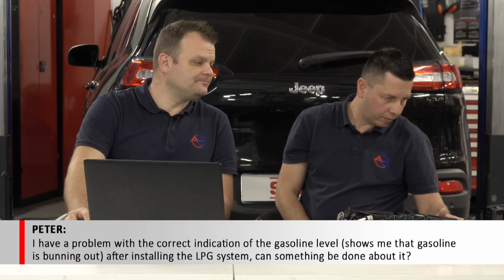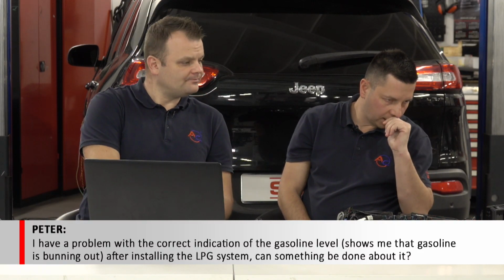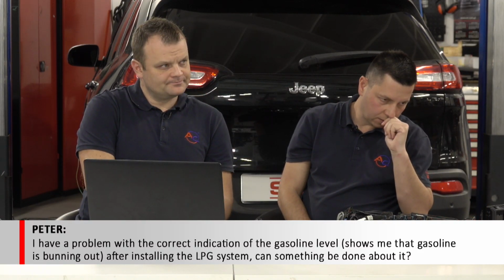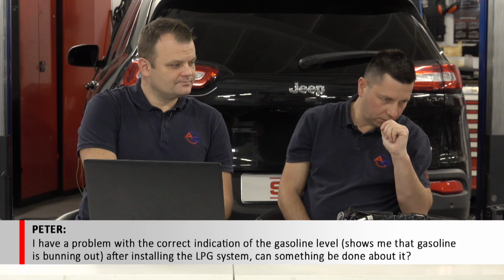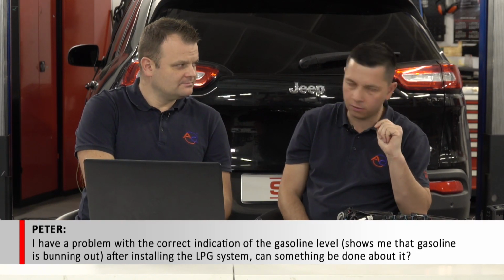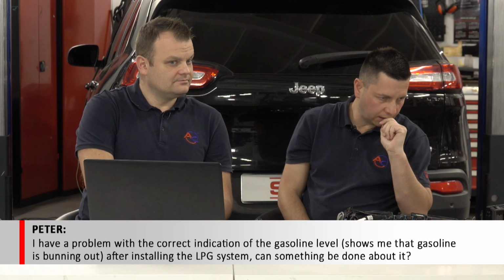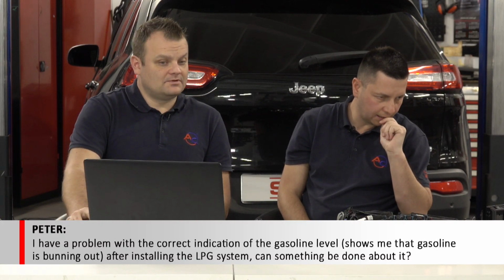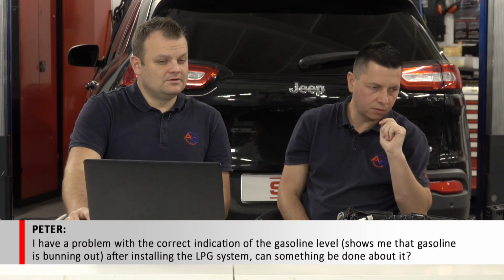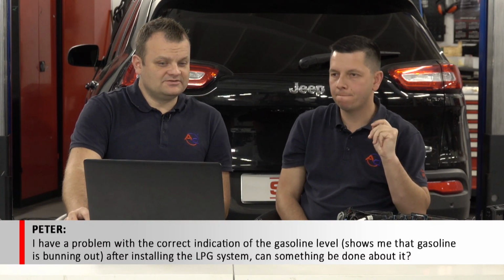5 minutes, okay. I have a problem with the correct indication of the gasoline level. It shows me that gasoline is burning out after installing the LPG system. Can something be done about it? Okay, so we have a question related to the fuel level emulators.